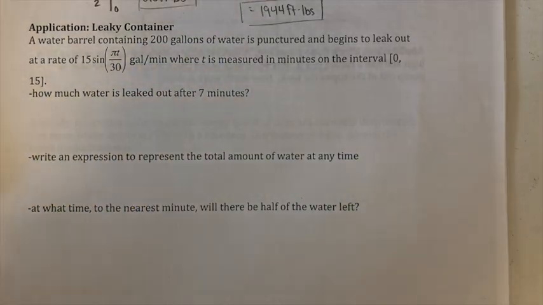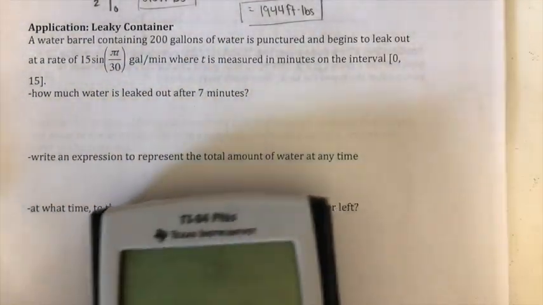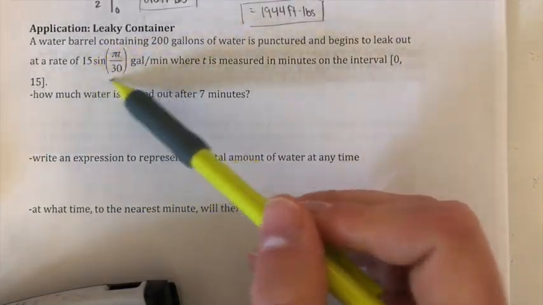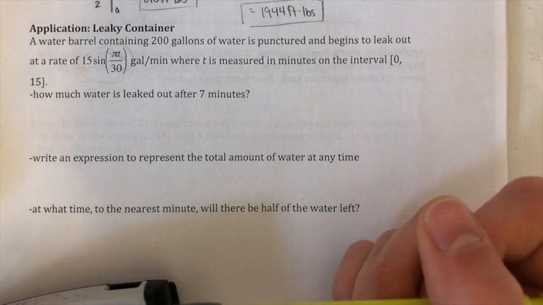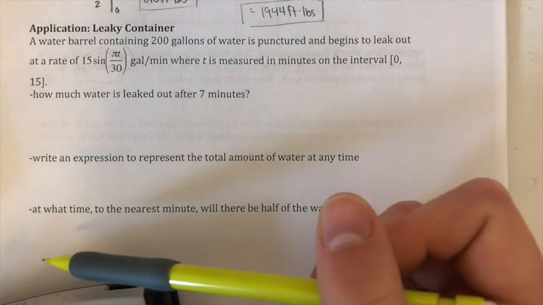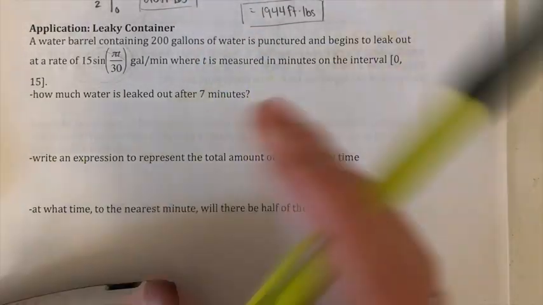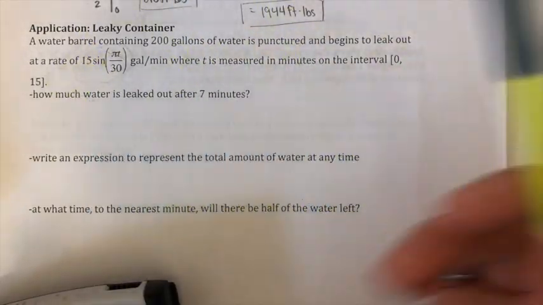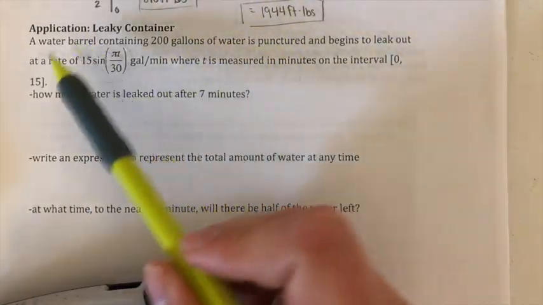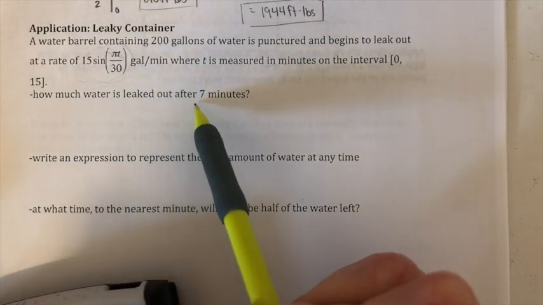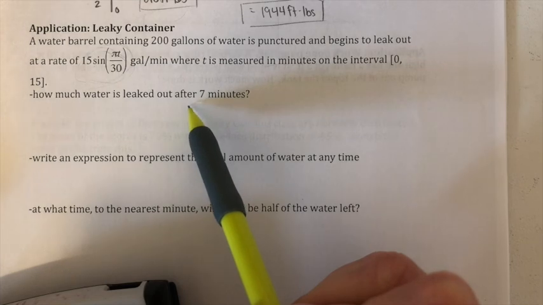If we picture this graph, this is the rate that it's leaking out, so it's going to be sinusoidal. Maybe it's on a truck or something, and it's sloshing around and leaking more when it's on a certain side. But that's how it's leaking. So how much water is leaked out after 7 minutes?